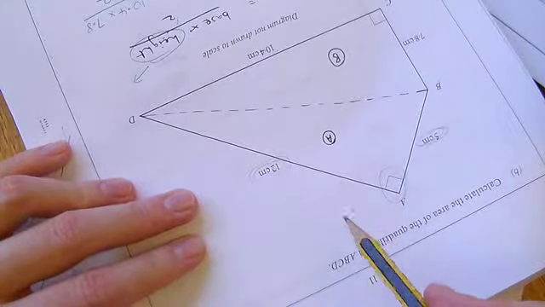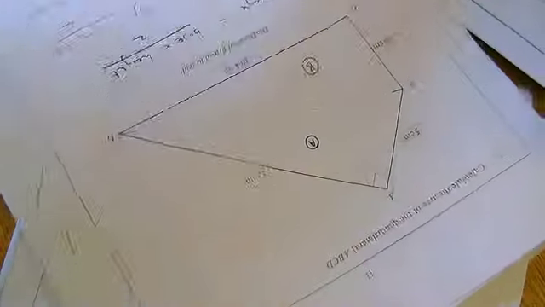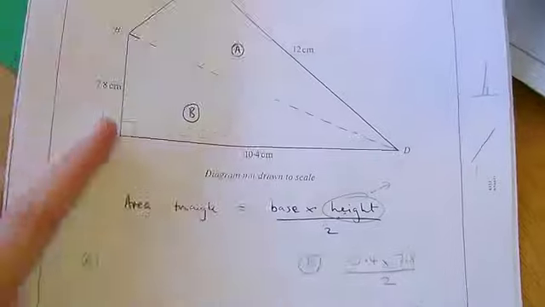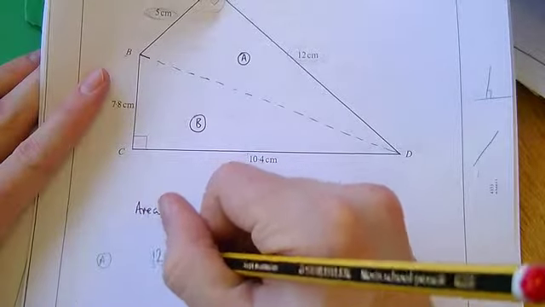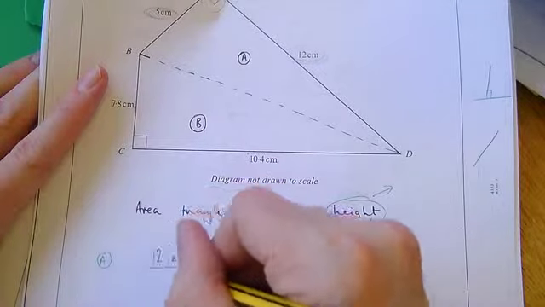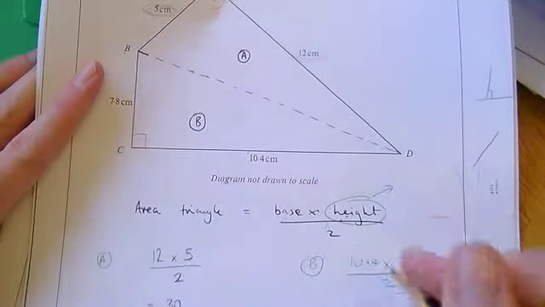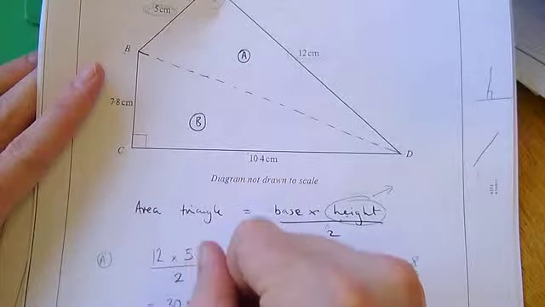So whenever we're talking about base and height, they'll always join each other at a right angle. Okay? So for triangle A, I should do 12 times by 5, or 5 times by 12, it doesn't matter which way around that goes into your calculator, divided by 2, and that will give you the answer 30 centimetres squared. Am I all done?